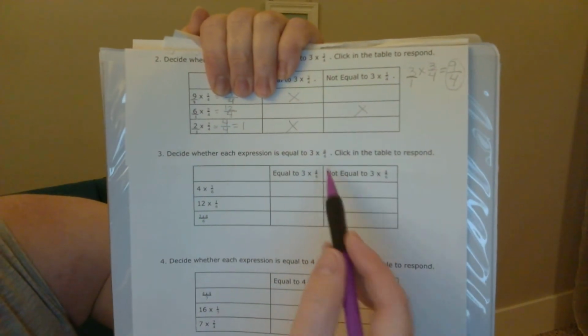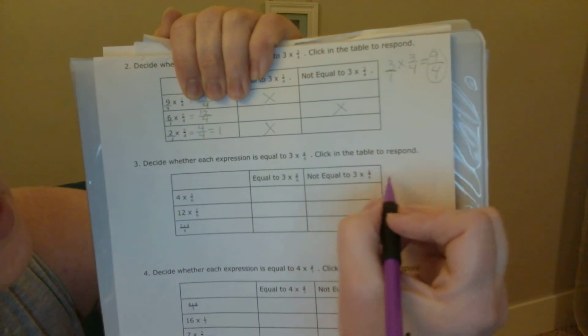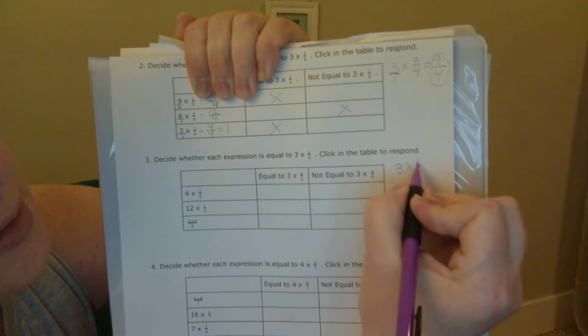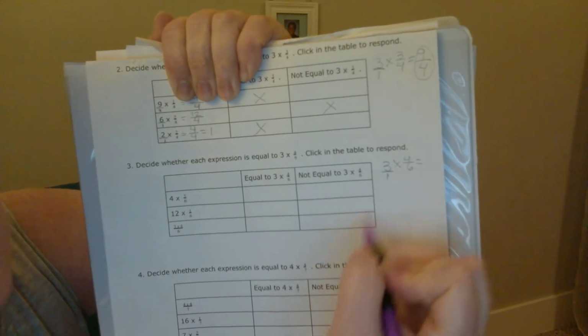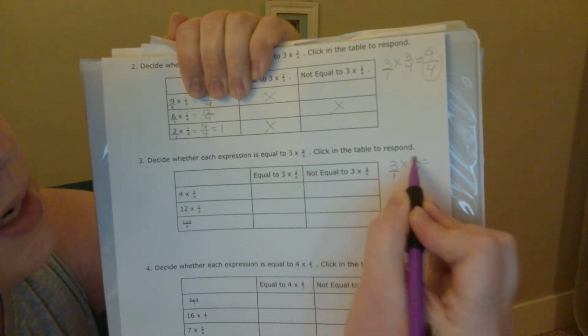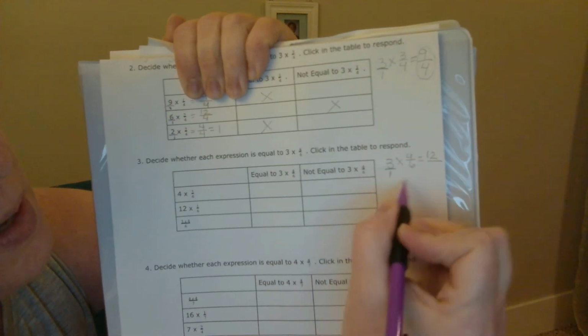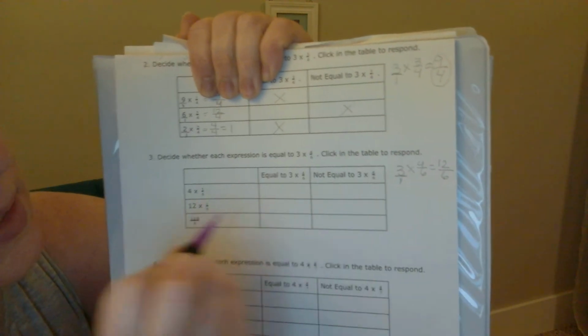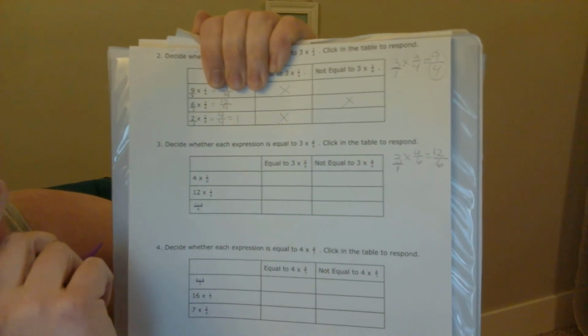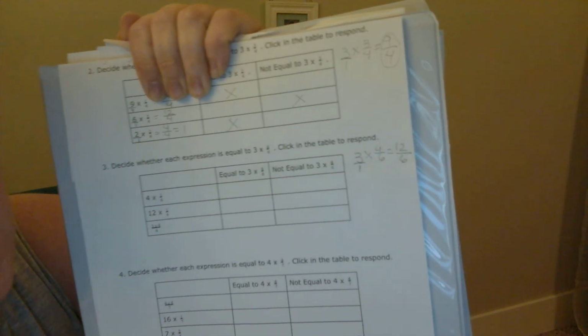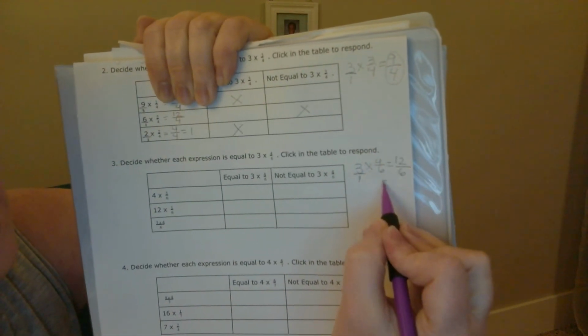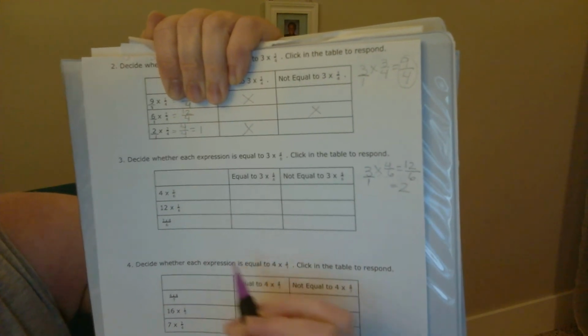Let's look at number 3. All right, so decide whether each is equal to 3 times 4/6. So let's work out 3 times 4/6 to figure out what that actually is. So 3 over 1, right? 3 is a fraction. 3 times 4 is 12. 1 times 6 is 6. Now I could leave it at that, but as you can see, I could divide 12 by 6. 12 divided by 6 is 2. So you could say that it also equals 2. Okay, either one of those.